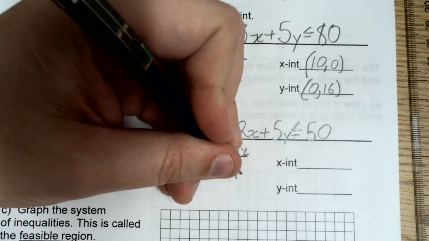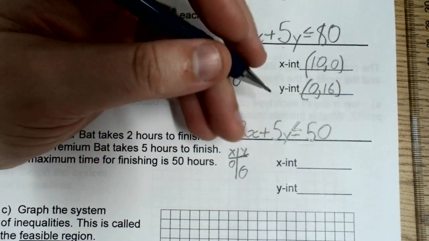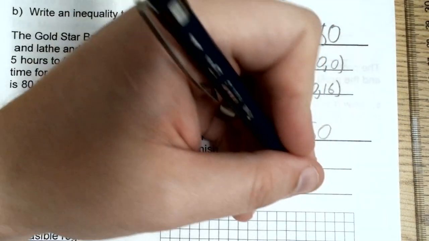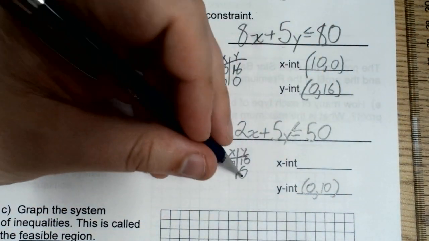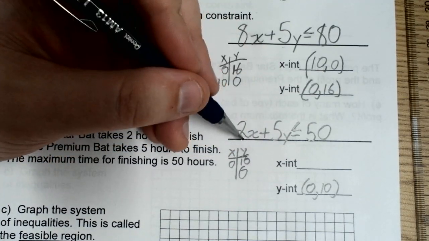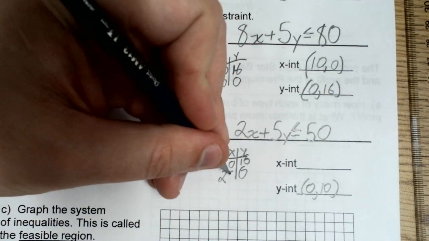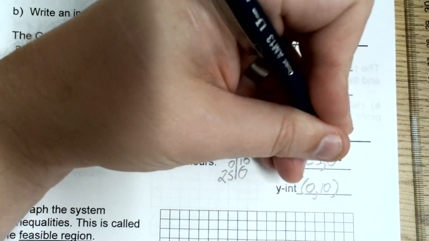when x is 0 for my y-intercept, that would be 10. So my y-intercept is 0, 10. And my x-intercept, when y is 0, it's 2x equals 50, so half of 50 is 25. That'd be 25 and 0.